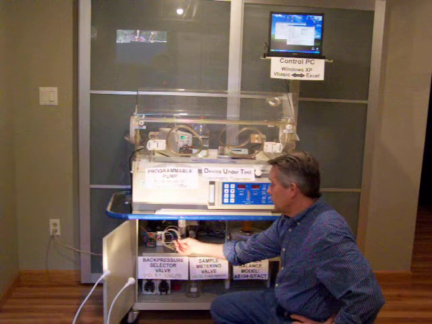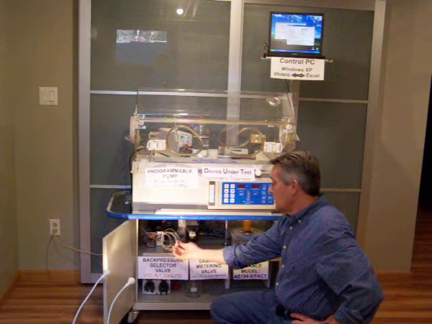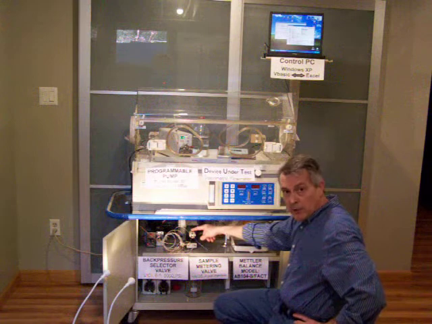The outputs of the flow restrictors are then collected by this manifold and routed into this sample metering valve.